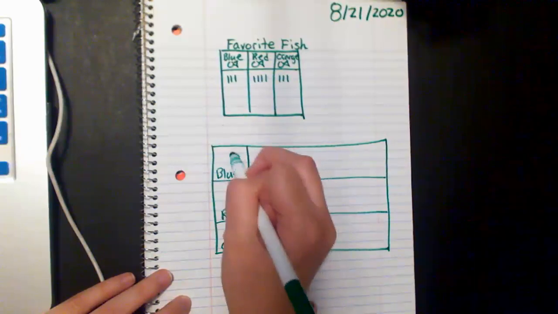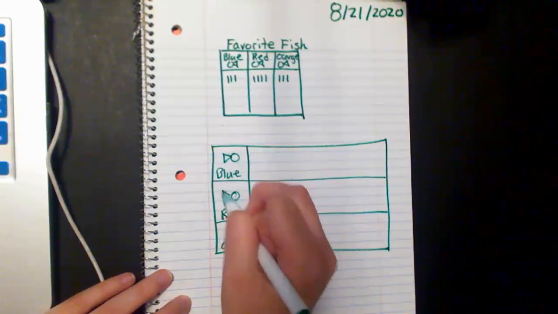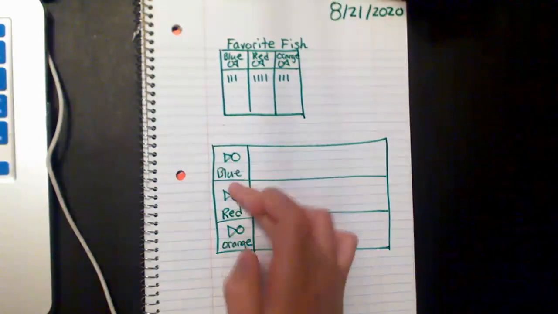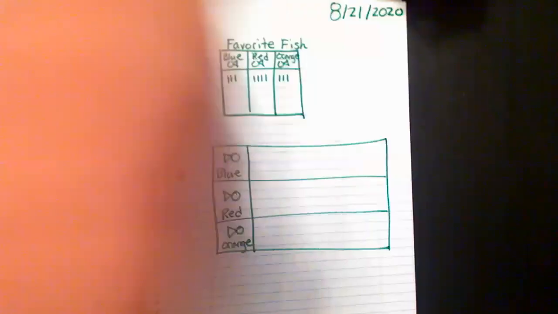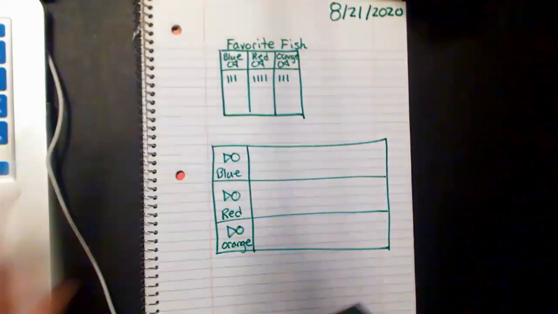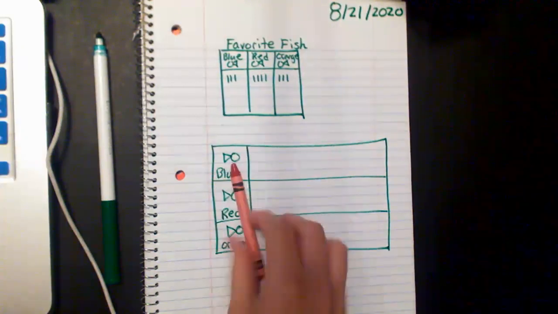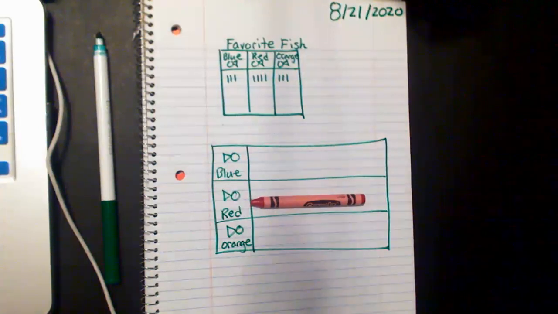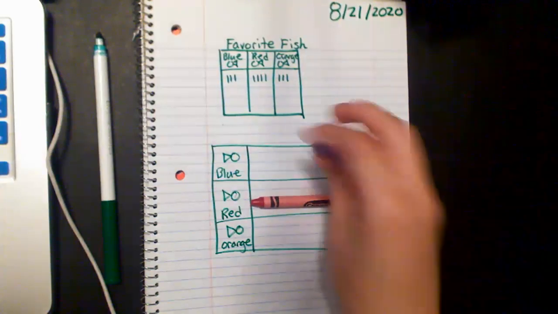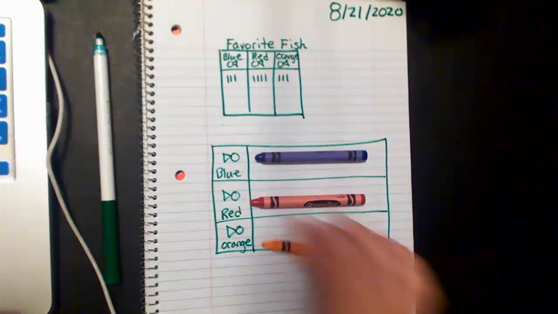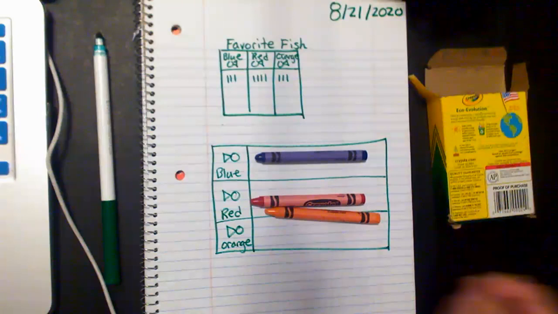And then you're going to have your blue fish, your red fish, and your orange fish. And then you can color them in as well with your crayons. I'm going to get my crayons. Blue, red, and orange. So let's see here. Here's my red. Here's my blue. And here is my orange. Okay, blue, red, and orange.